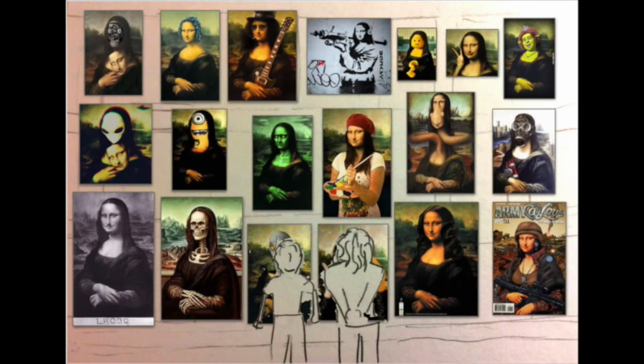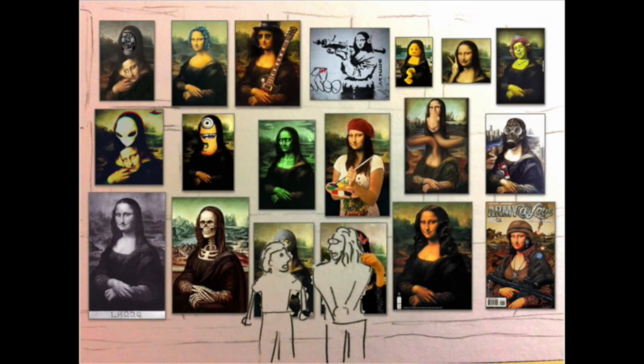Gracious. Why do you have so many copies of Mona Lisa? Wait a minute, what the heck? What's wrong? But these are not. Not original? Yes, that's why they are called appropriations. You can do that?